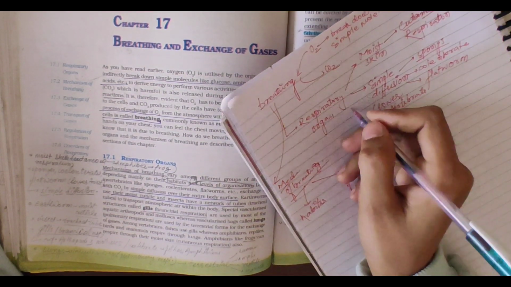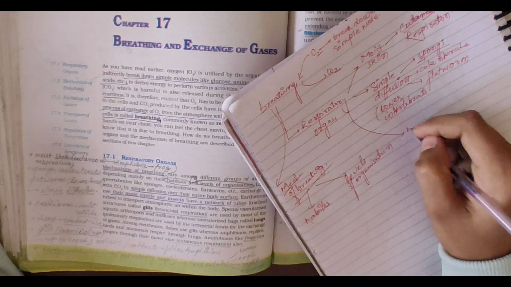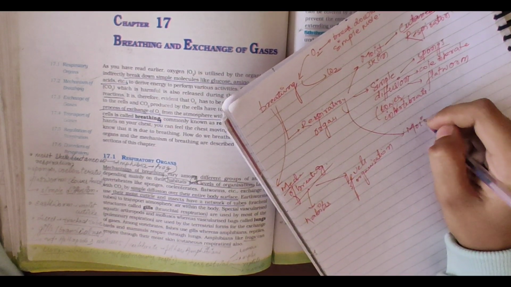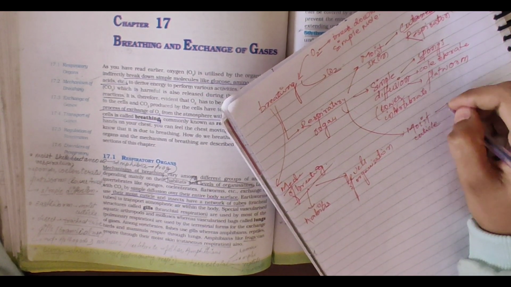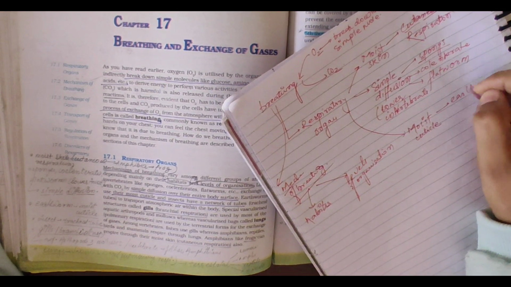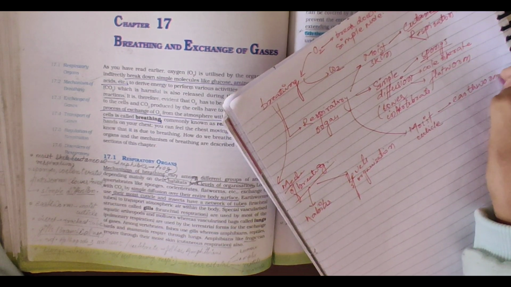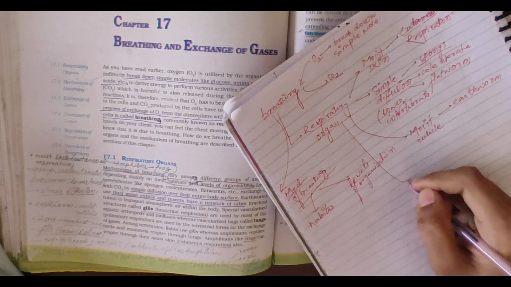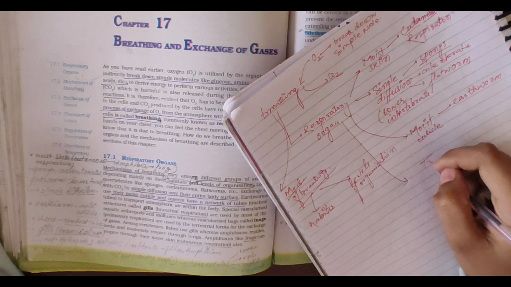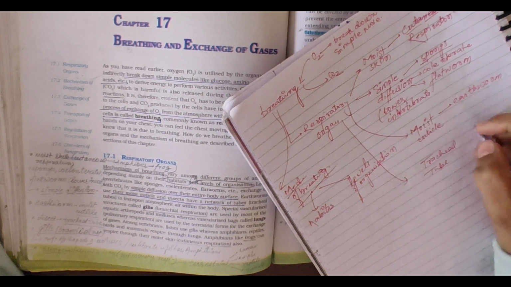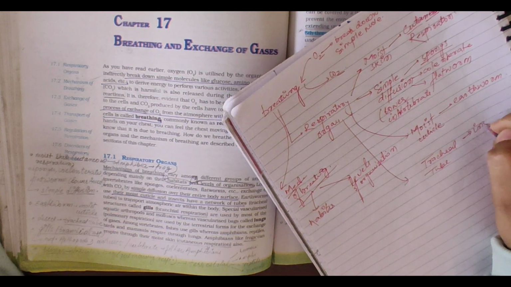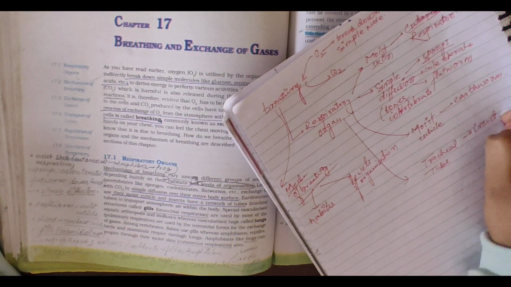Now moist cuticle is present in earthworm. Earthworm has moist cuticle. Okay. Now tracheal tube. Tracheal tube is seen in insects. Okay.